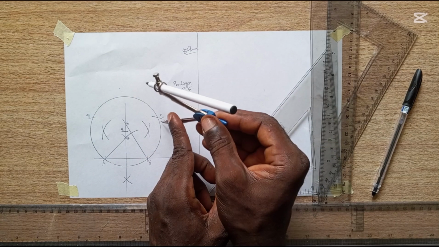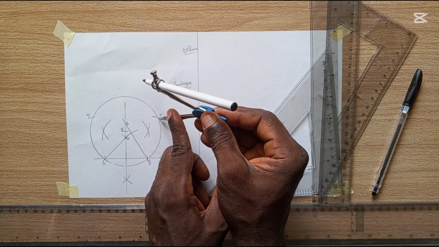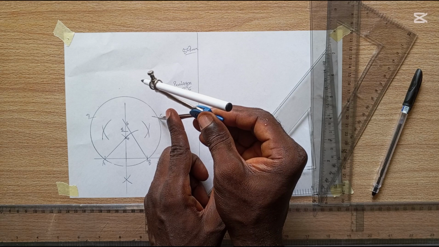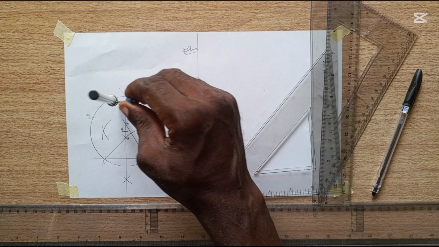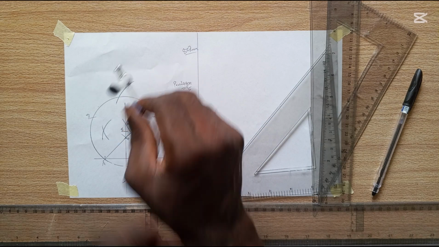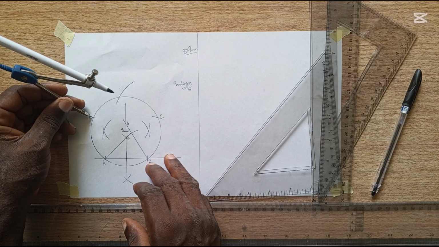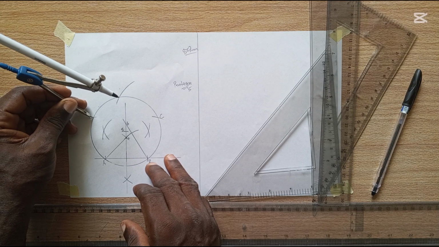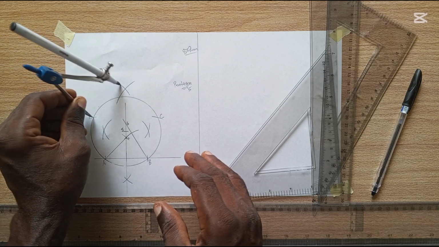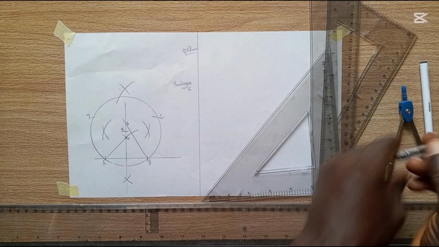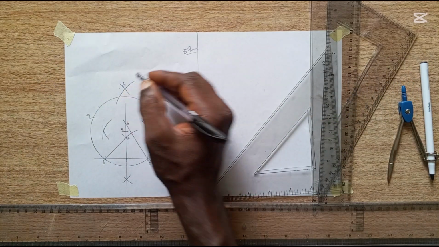Now I put it at C. I cut the upper part of the circle to form an intersection. Cut this way. I put it at D along the circle. Please be careful, watch me very well. And I cut there. Now this new intersection, let us call it E.